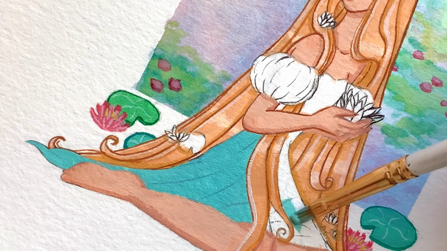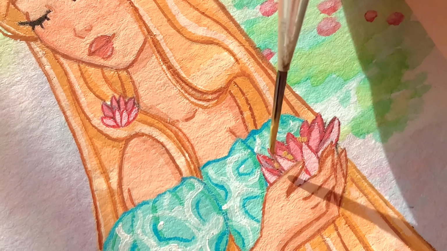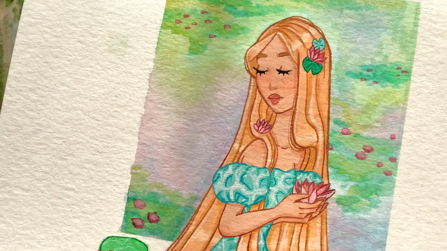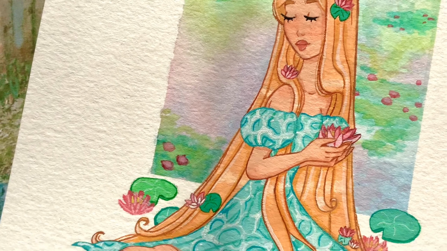Anyway, I also, of course, incorporated water lilies into the design. She has a few little ones in her hair and is holding a bigger one in her hands. And here is the result, a beautiful water nymph inspired by Claude Monet's water lilies. I think we've started off quite well. I think she's turned out very pretty. So let's move on to the next one.